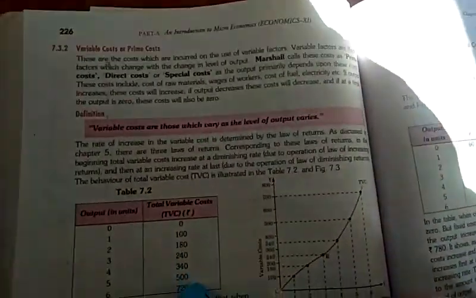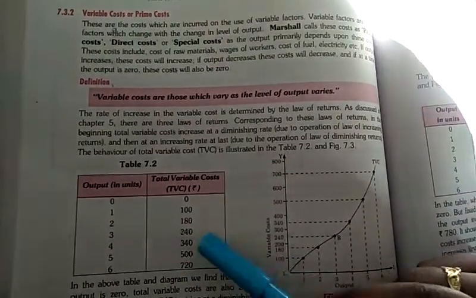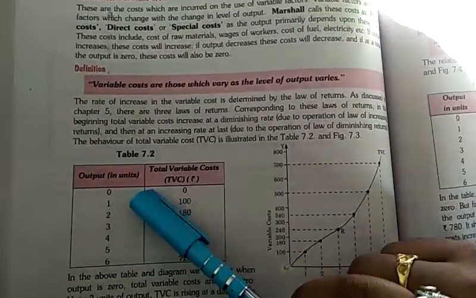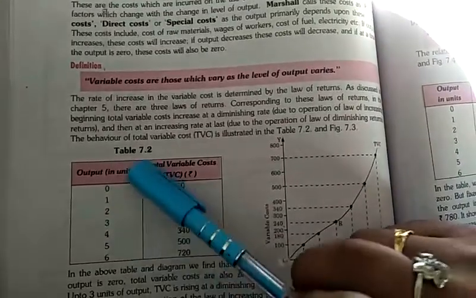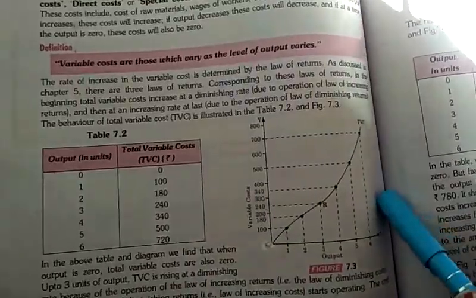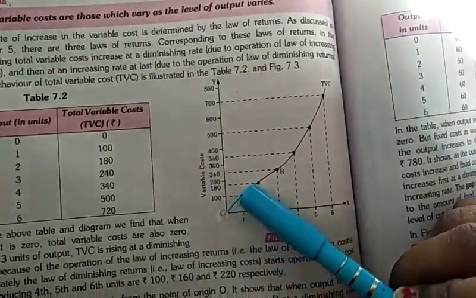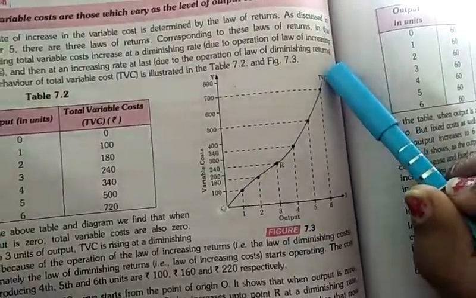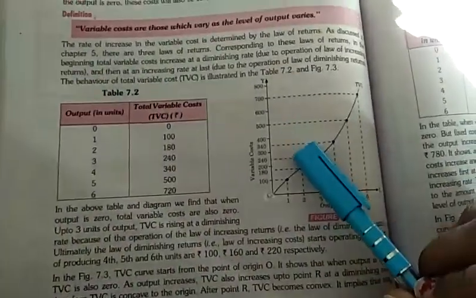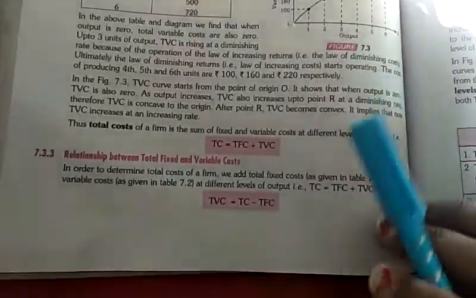So next is total variable cost. It is the opposite of total fixed cost. As you can see in this table, as the production increases, output units increase, and the total variable cost also increases. So here is the curve of total variable cost, which shows that it slopes upward. Okay, so the total cost is the combination of total fixed cost and total variable cost.